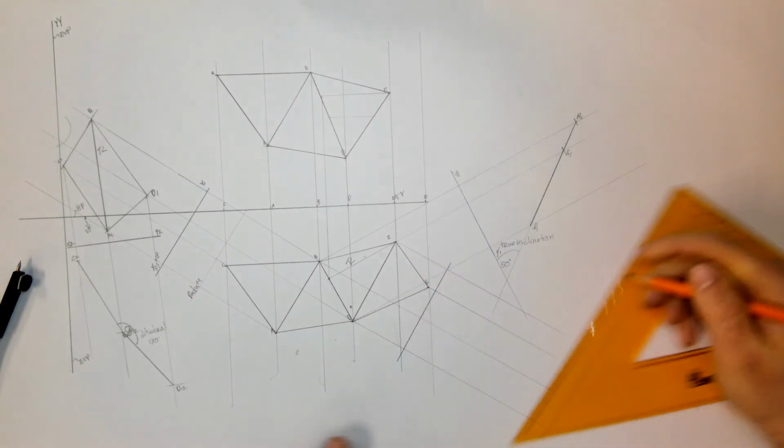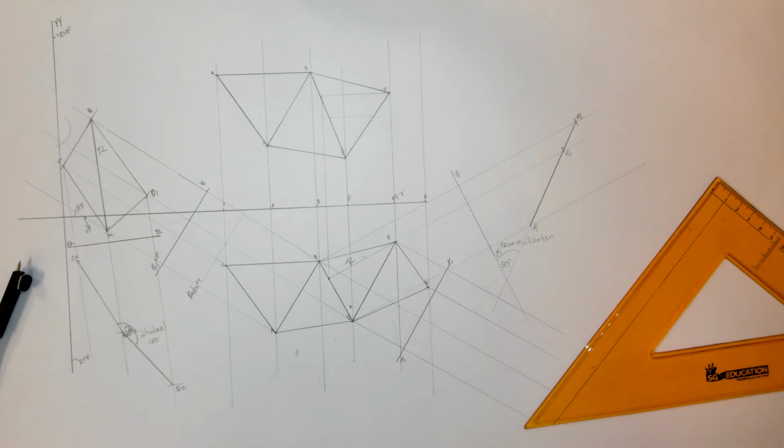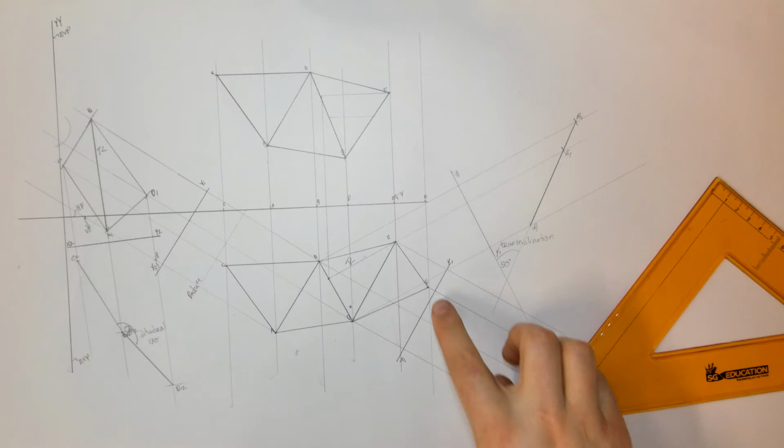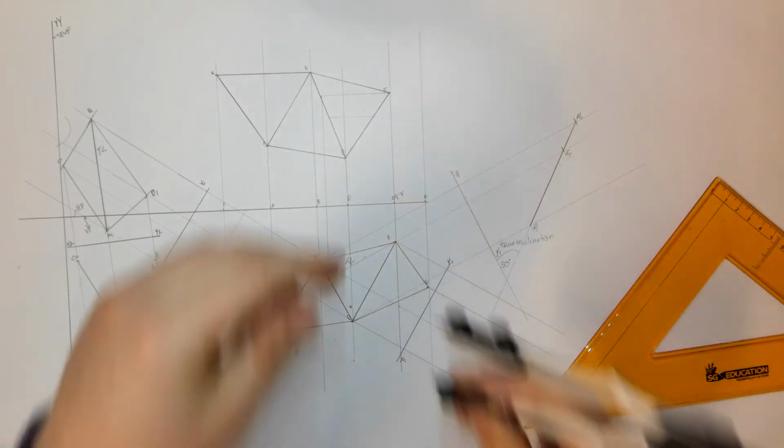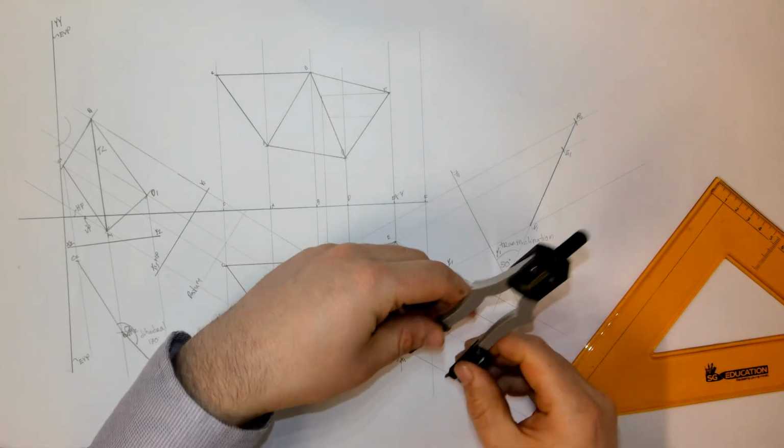Now, here's our x1, y1 line. Keep it close here, keep it close. It'll make it handier for you. So when you're working backwards with a dihedral angle, keep your x1, y1 line close. It makes your life easier. Take your heights from elevation, as you know. So that's D.